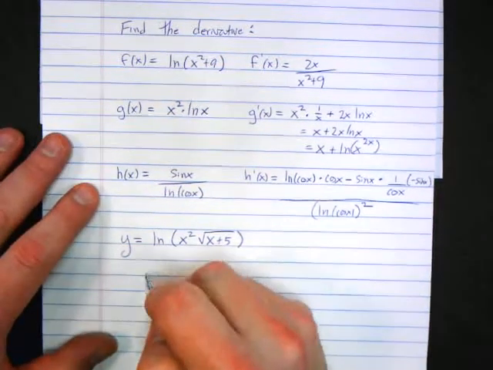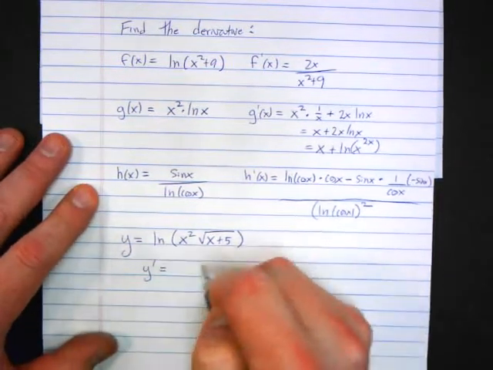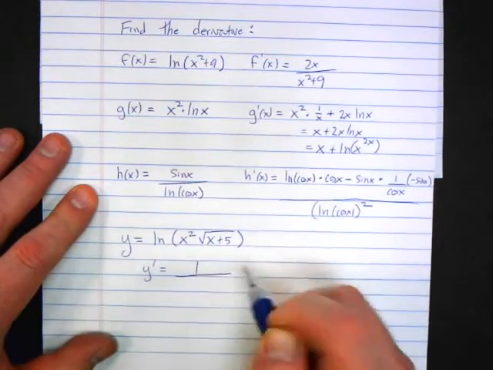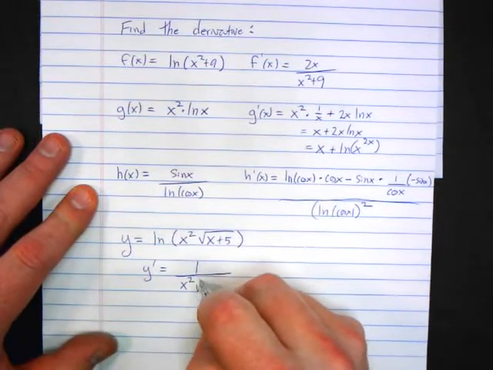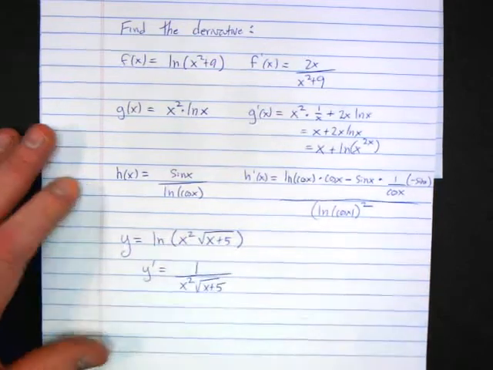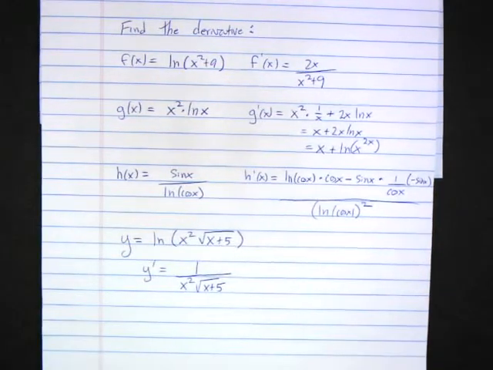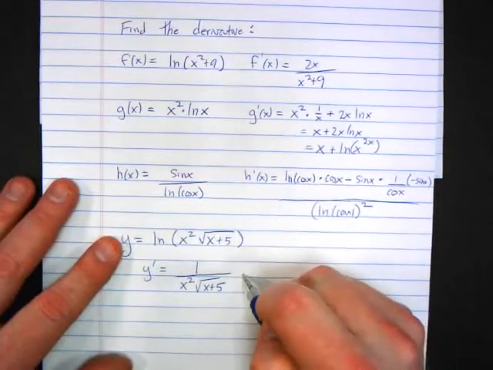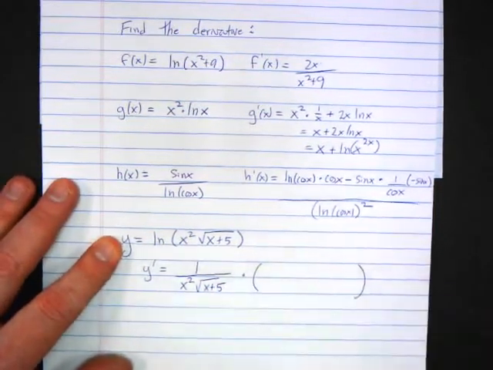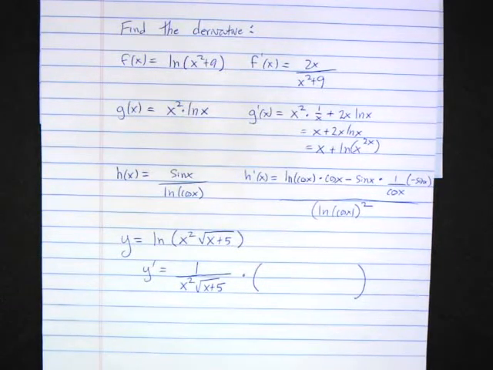All right, so y prime, the chain rule would be 1 over that whole conglomerate. So it's 1 over x squared times the square root of x plus 5. But then you have to use the chain rule, which tells you to multiply by the derivative of the inside. And unfortunately, the derivative of the inside requires another thing, the product rule, doesn't it? You just split them apart. Ah, yeah, now you're doing it the smart way. We're going to do this problem again. We're going to like it so much.